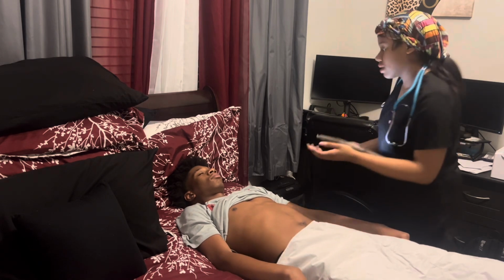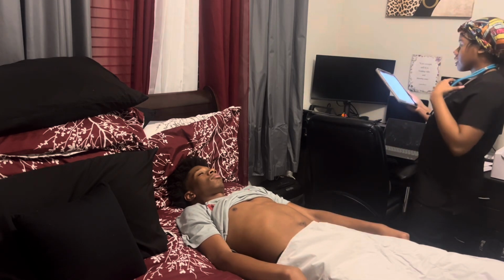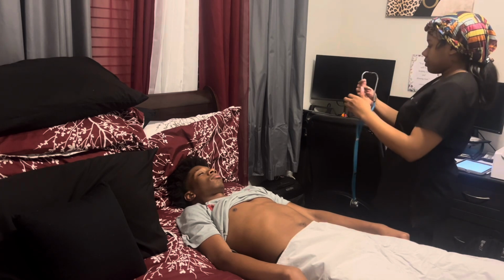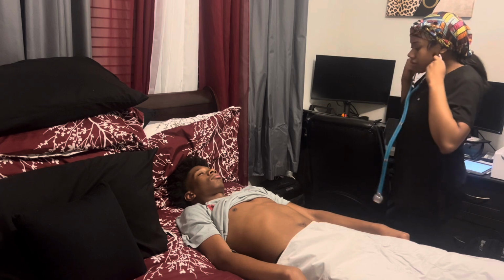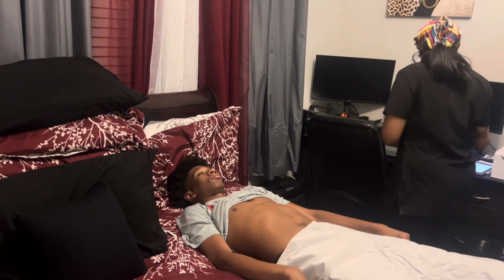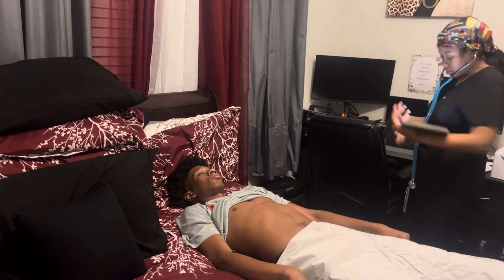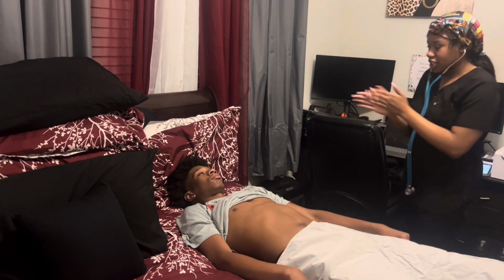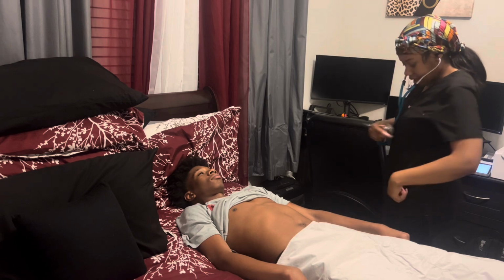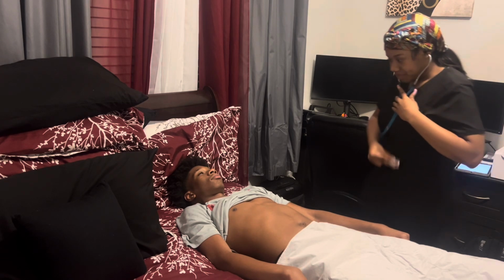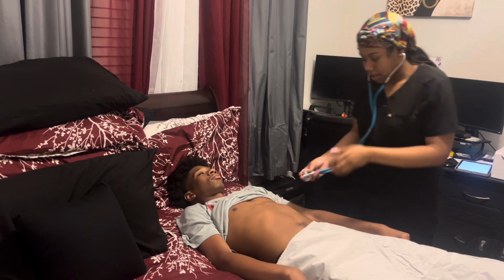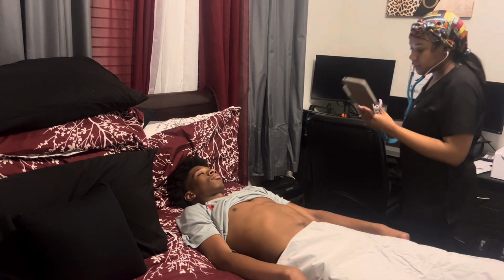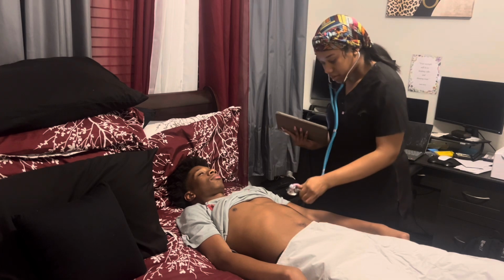Now I'm going to listen to your stomach. Auscultation of the abdomen is always performed before percussion or palpation, since those maneuvers can alter the frequency of bowel sounds. I'll begin by warming my hands and the diaphragm of my stethoscope to keep the patient comfortable. Then I'll listen for bowel sounds in all four quadrants, using gentle pressure along the mid-clavicular lines. I'll pause briefly between quadrants to appreciate the frequency and character of the sounds.